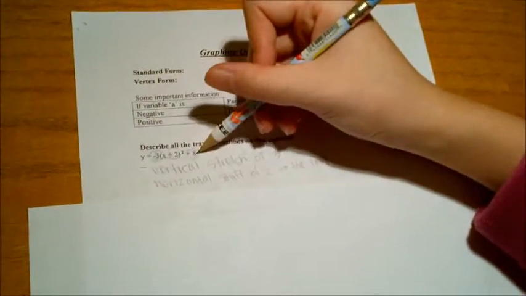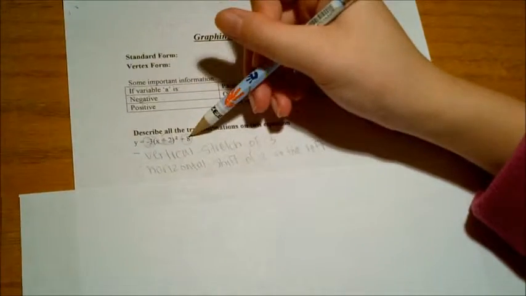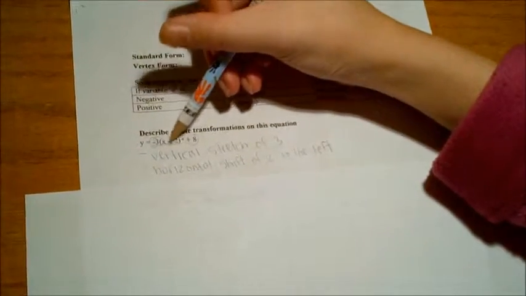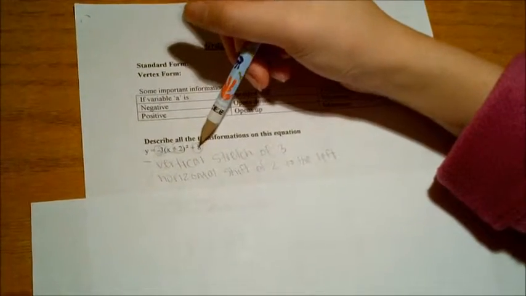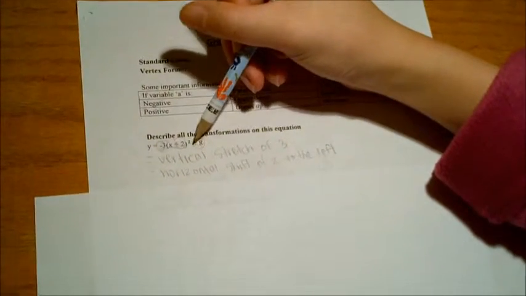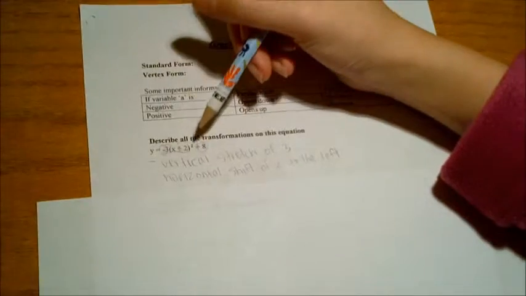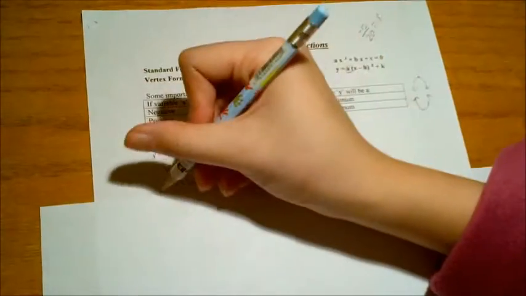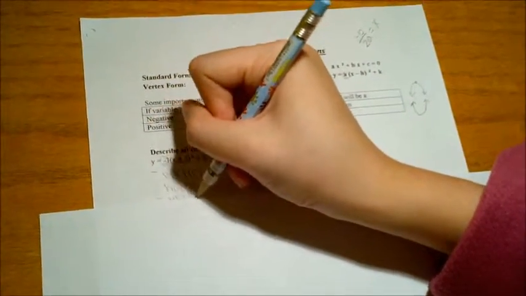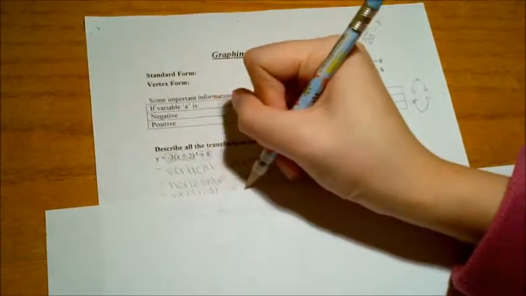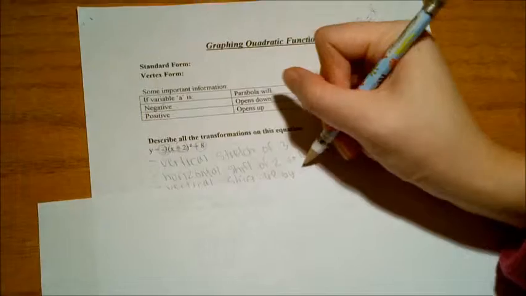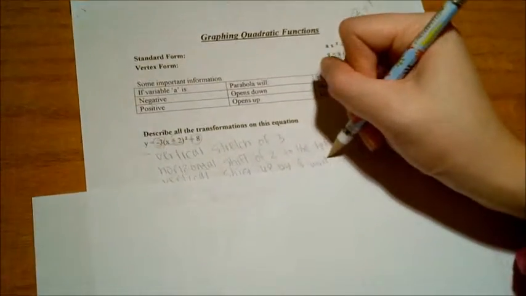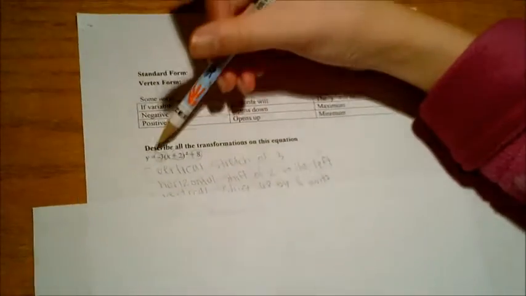Over here, it's the vertical shift, because we have already passed the horizontal, and the horizontal is always in the bracket. Outside of the bracket is the vertical shift, and it's just what it is. So if it's positive, it's positive. You would write a vertical shift up by 8 units.